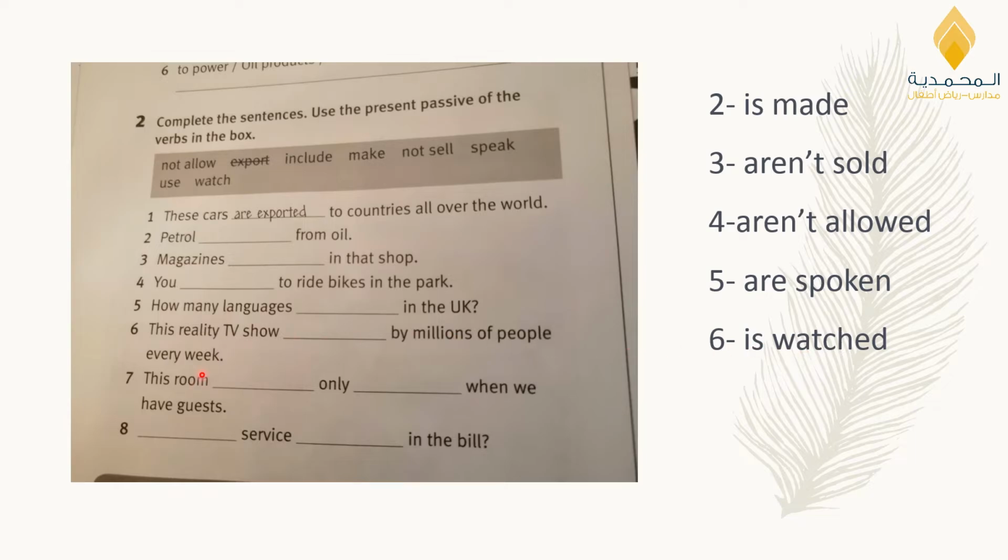This room is only used when you have guests. And the final one: is service included in the bill?